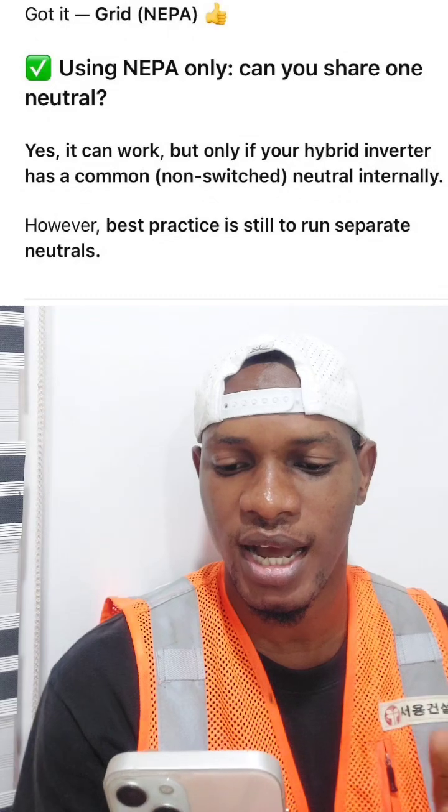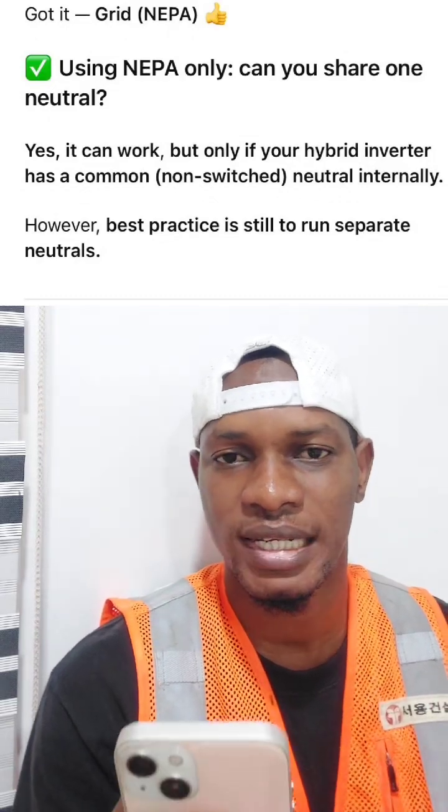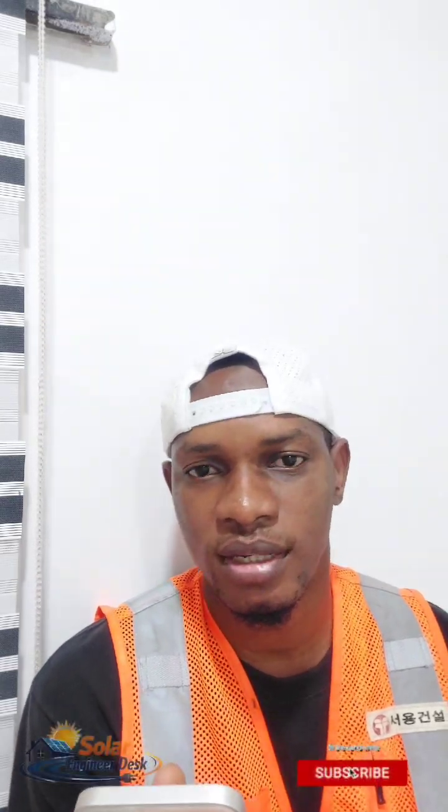So I asked for a summary of the whole thing, and then it said yes, it can work, but only if your hybrid inverter has a common neutral internally. Now I've asked some engineers in the past this question, and most of them confirmed yes, it is the same cable that runs both the input and output neutral to the terminal of the board.